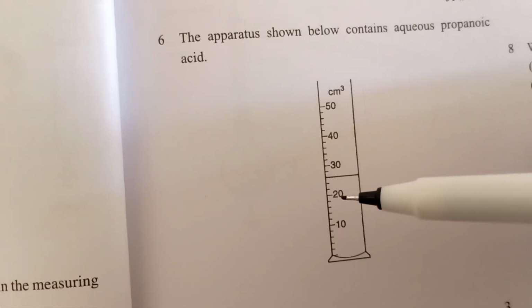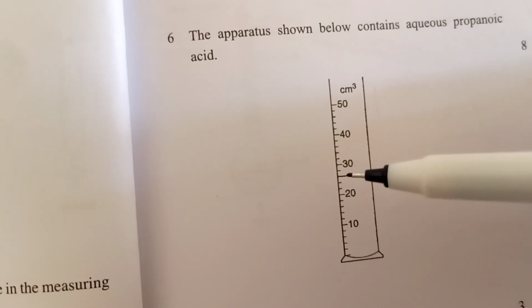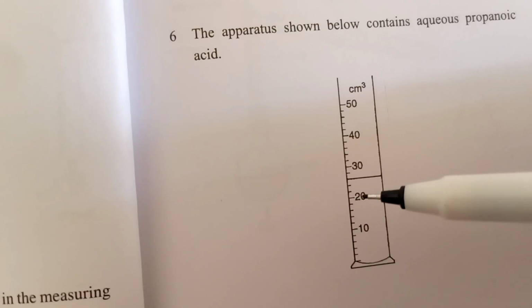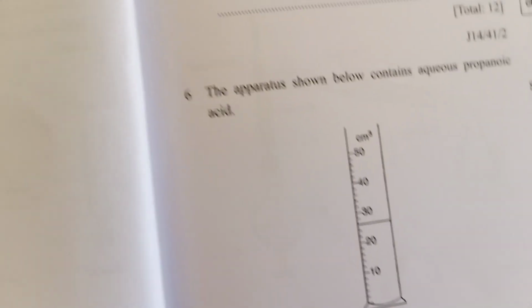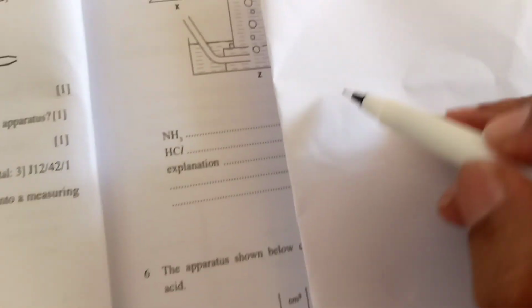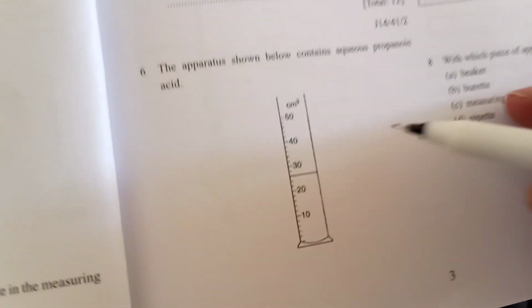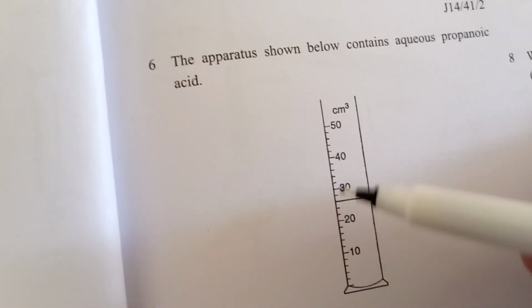The volume is 20, 20.2, 20.4, 20.6. The answer is 26 centimeter cube. Why? Because one division is 2. So it is 26.